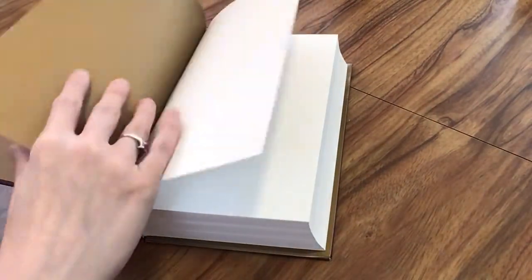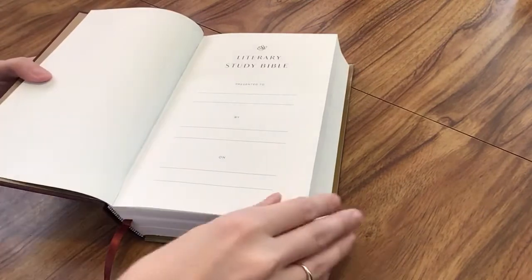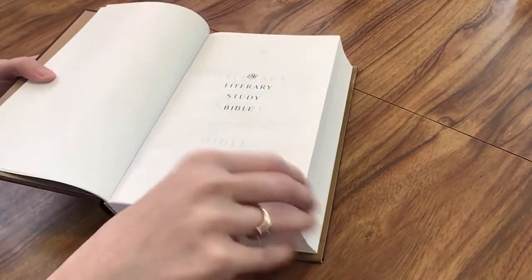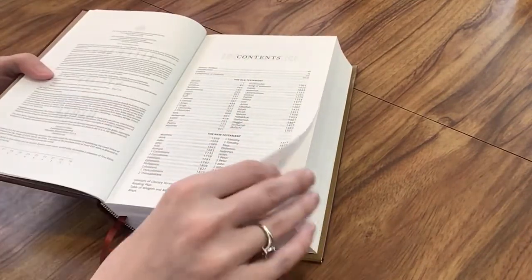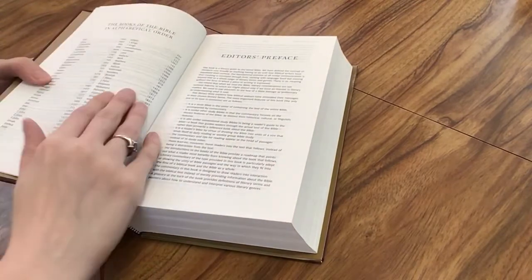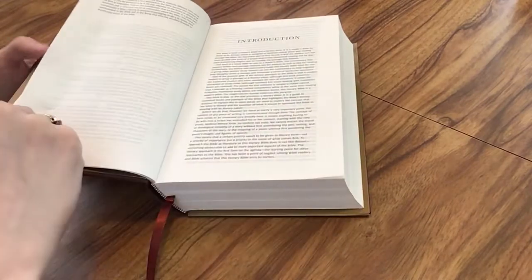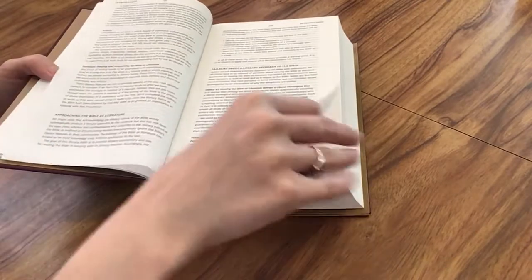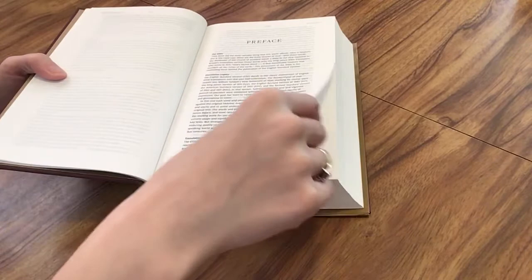So we have a paste down liner. We have a presentation page. The table of contents. We have the books of the Bible in alphabetical order. We have the editor's preface, an introduction, preface here.